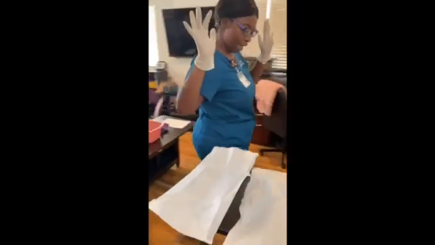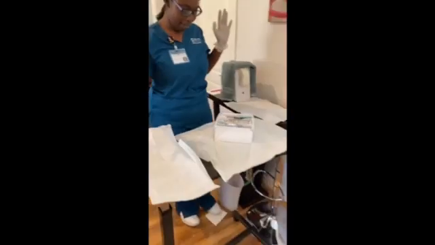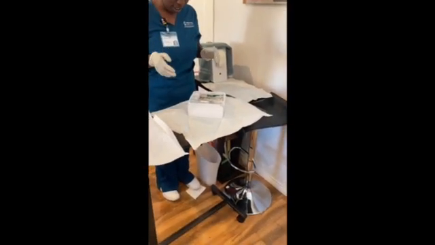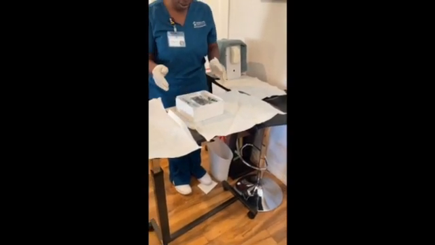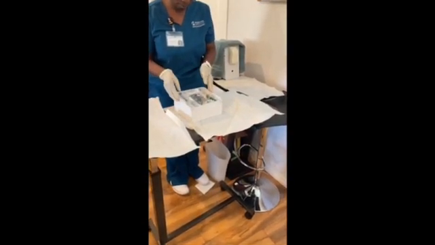Okay, so now that I am sterile, I'm going to go ahead and adjust the kit on the tray, being careful, keeping my hands above waist level.